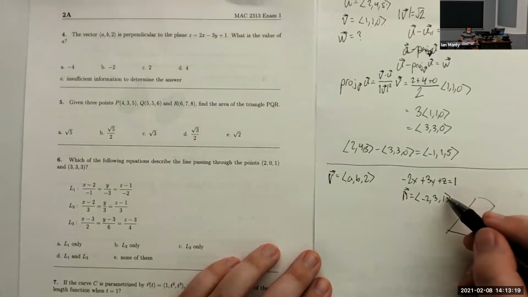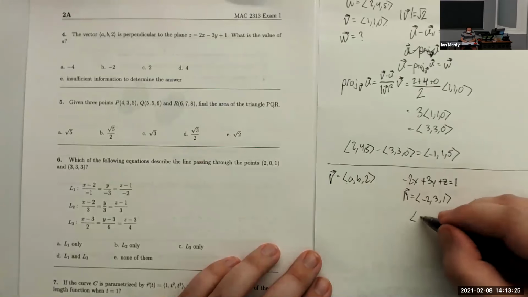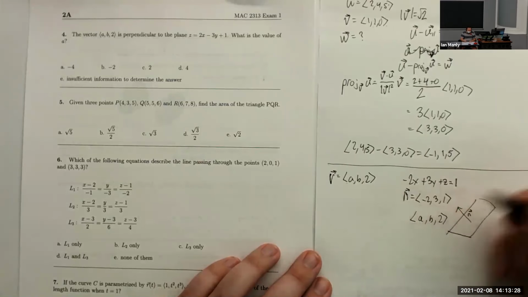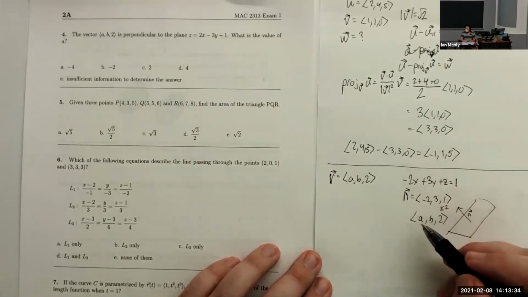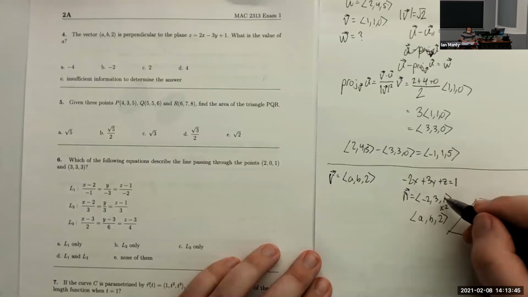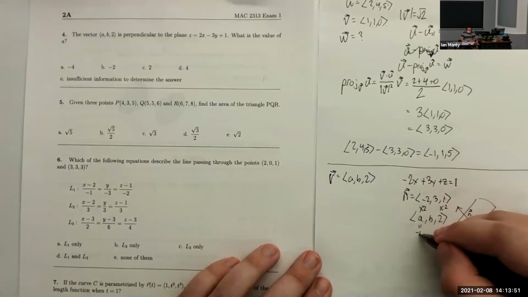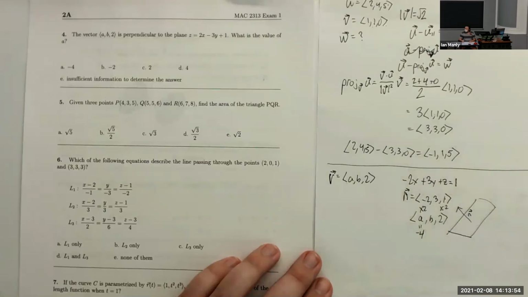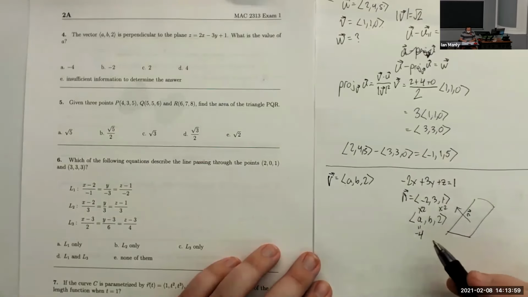So if we have a z component of 1 here and a z component of 2 here, and we need these to be parallel, then what does that say about our A component? That's right. Since this is 2 times that, and they need to be parallel, we also multiply this by 2. So A ends up being negative 4. That's going to be our answer for this one.